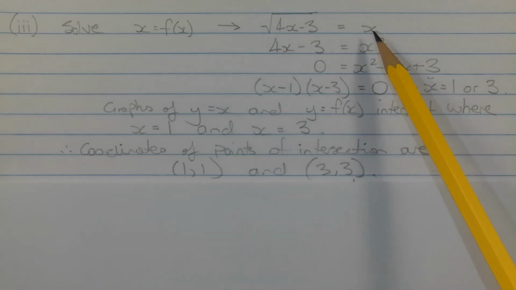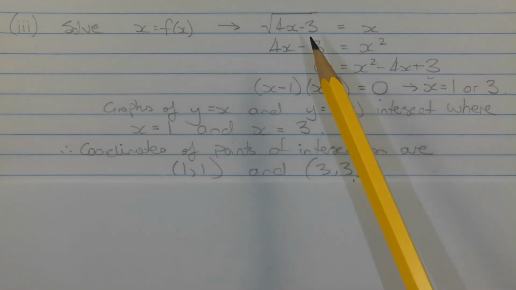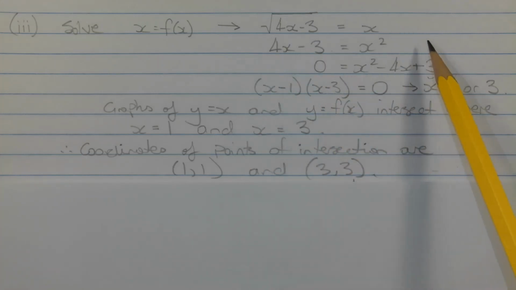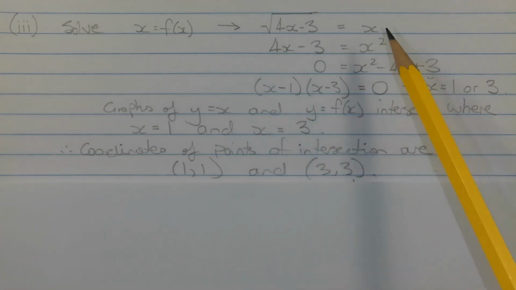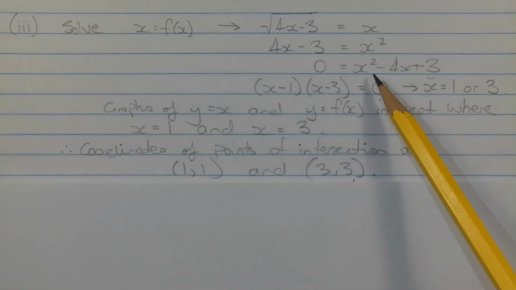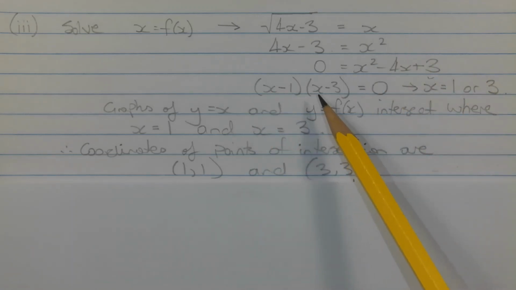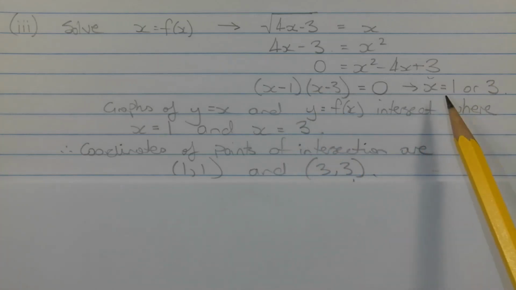Squaring both sides of the equation, we get 4x minus 3 is equal to x squared. Then moving all terms over to one side, I'm going to move the 4x minus 3 over to the right-hand side to form a monic quadratic equation. So we get 0 is equal to x squared minus 4x plus 3. Factorizing the right-hand side, we get x minus 1 in brackets times x minus 3 in brackets equals 0. And the solution is x equals 1 or x equals 3.